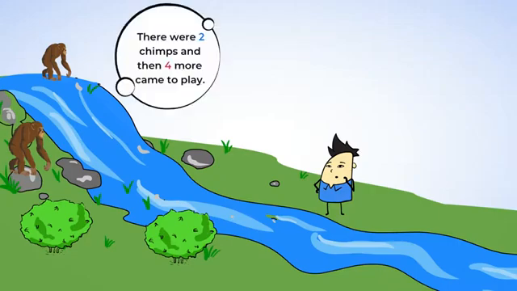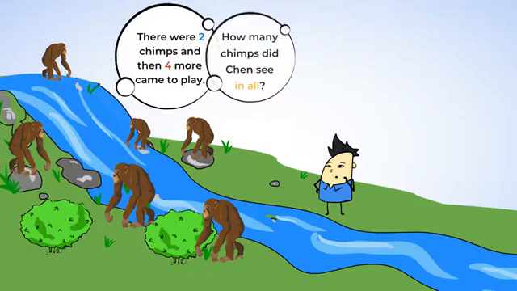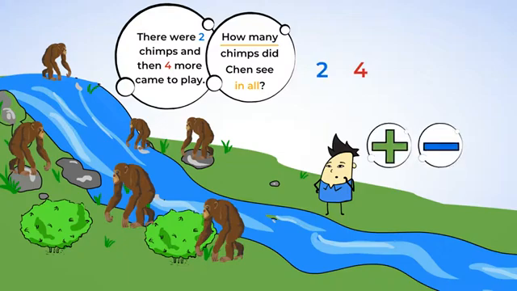So Chen just said he saw some chimps. He said there were 2 chimps putting on a show, and then 4 more chimps came over to play. How many chimps did Chen see in all? Okay, so Chen said he saw 2 chimps, and then 4 more. So our numbers are 2 and 4. Let's write those down. Are we adding or subtracting?